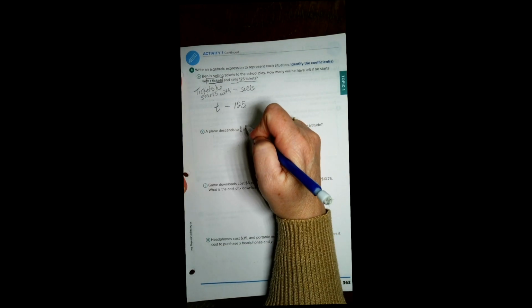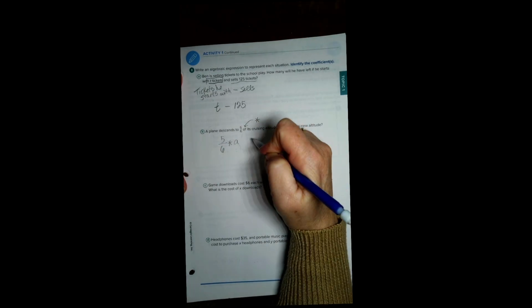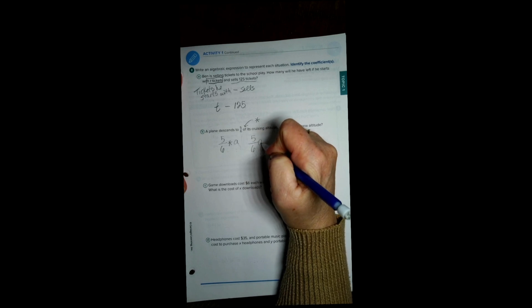Letter B, a plane descends to 5/6 of its cruising altitude. What is its new altitude? Okay, so I see a little math word here, of. That means multiply. So 5/6 of its cruising altitude. The altitude is A. So 5/6 times A, we will write it as 5/6A. Okay, so that is our key word. Our coefficient here is 5/6, and yes, a coefficient can be a fraction or a decimal.